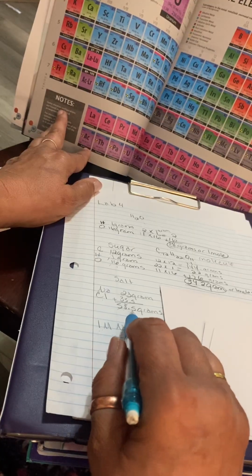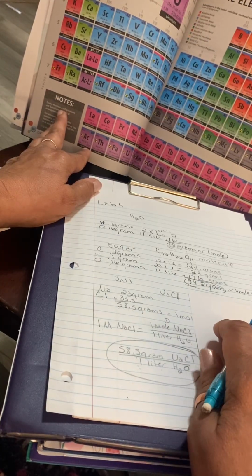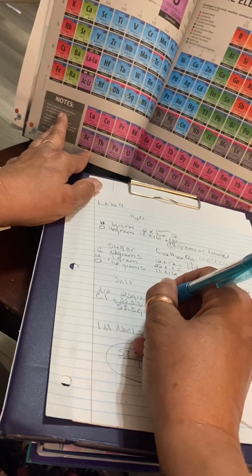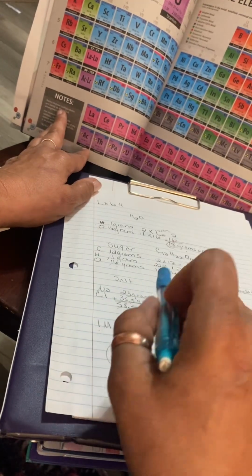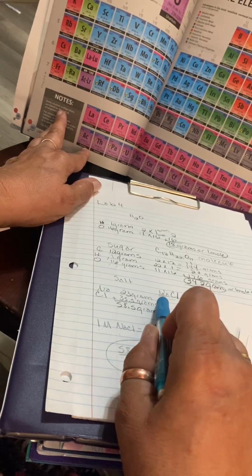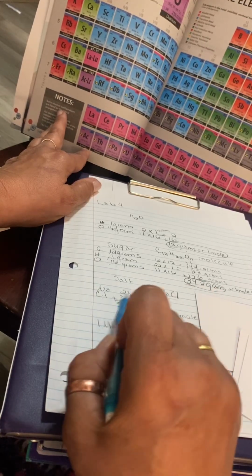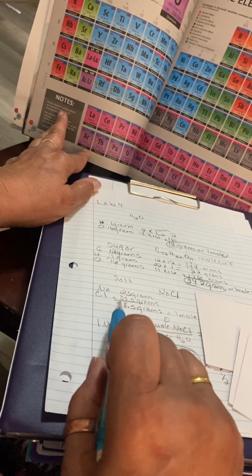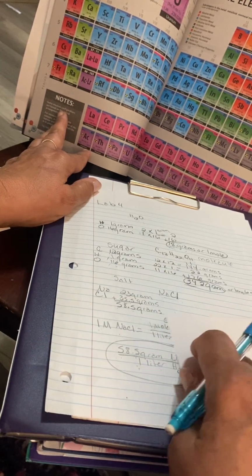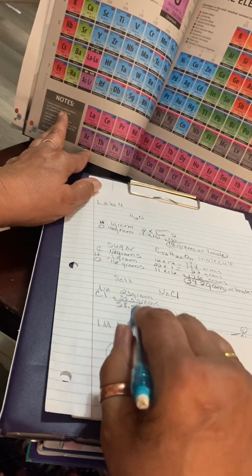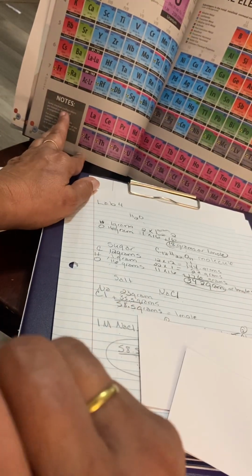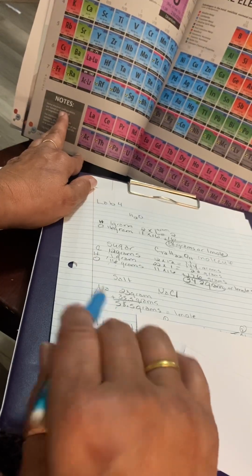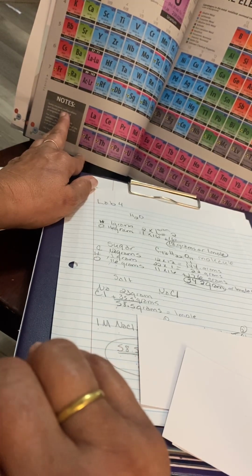So 35.5 grams is how much chlorine weighs. Because we don't have any subscript in here, each one of these is 1, so we don't have to do the multiplication. We just do 23 plus 35.5, which gives you 58.5 grams of salt. And 58.5 grams of salt is 1 mole. So when we use 1 gram of salt, we weren't even using a mole of salt.